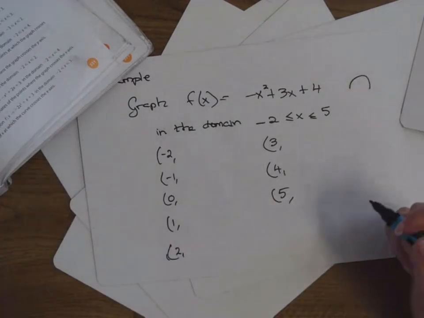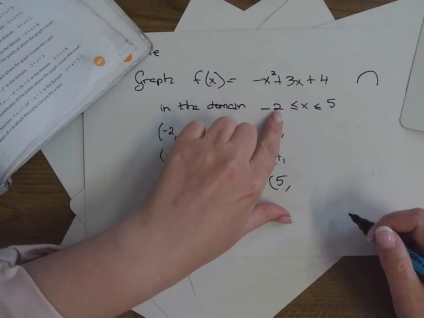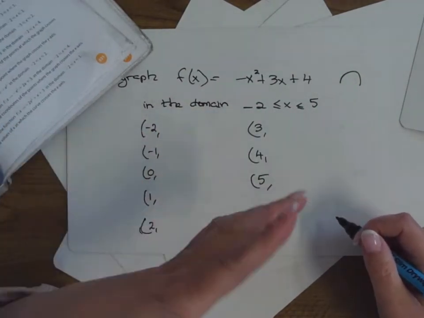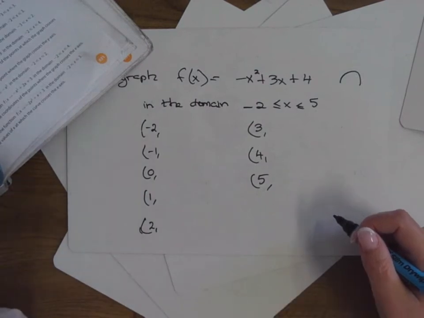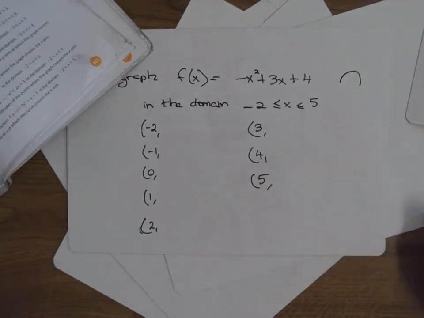It's everything from minus 2 up to 5. So it's minus 2, count up from minus 2 up to 5. So minus 2, minus 1, 0, 1, 2, 3, 4, 5. And they're my points. Are we okay? Right, calculator.